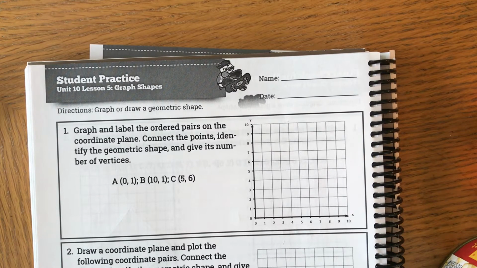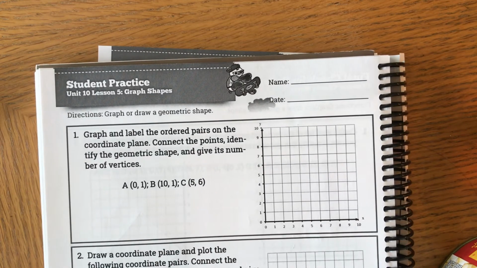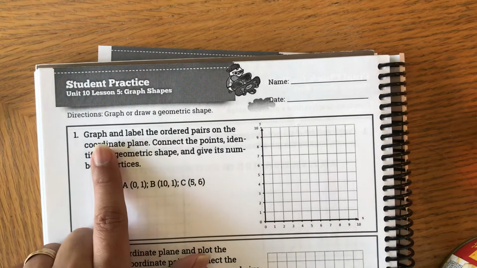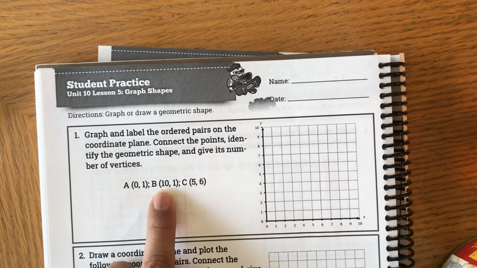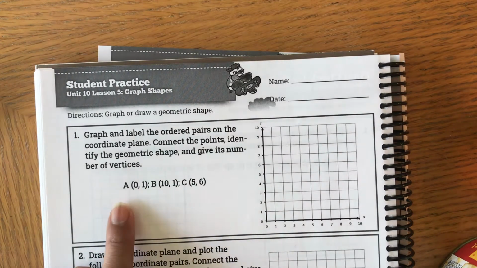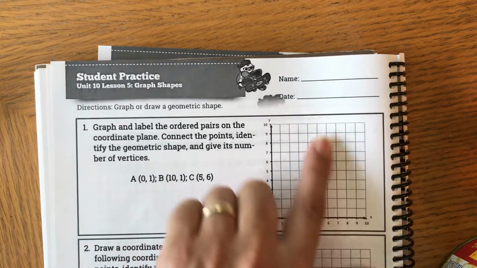Hi, this is a lesson on how to do Unit 10, Lesson 5 homework. So if you're a little stuck, it says graph and label the ordered pairs. Now these are the ordered pairs here: (0, 1), (10, 1), (5, 6) on the coordinate plane. When it talks about a coordinate plane, this is what we're talking about here.